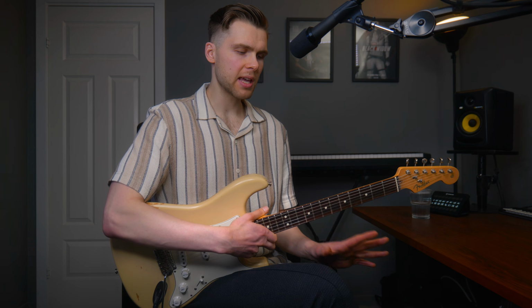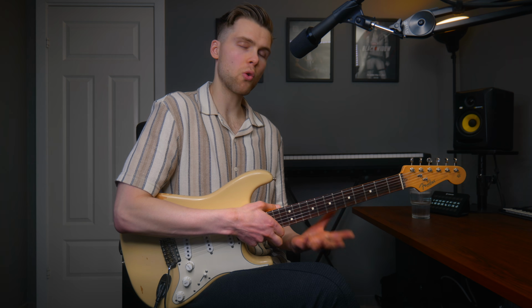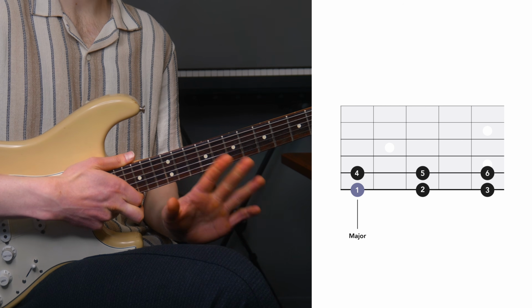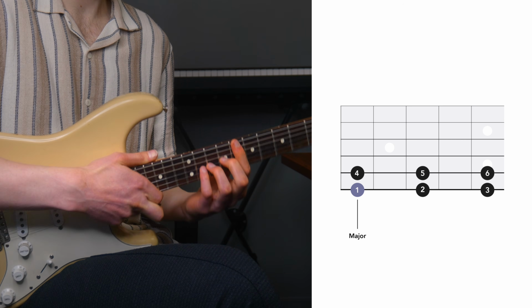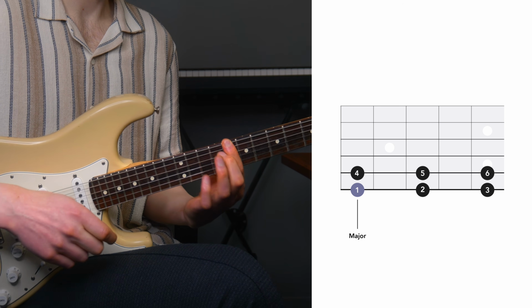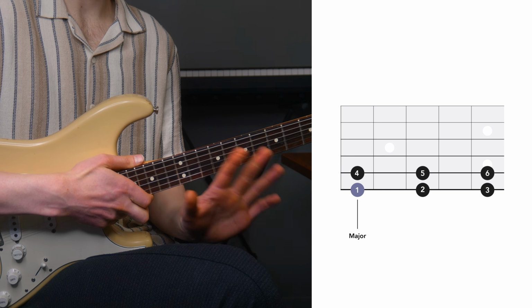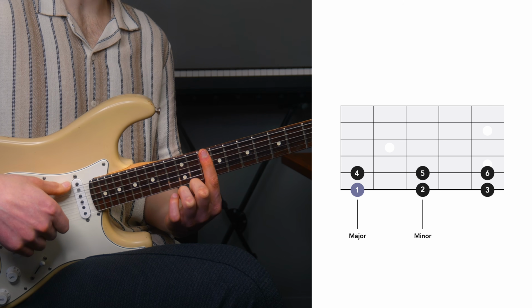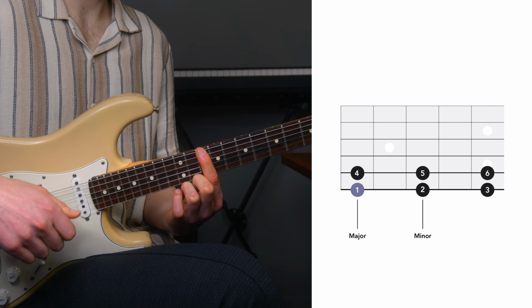Next, let's go to step number 2. And now we're going to add chords to this shape. The thing with a major scale is that we have something called the number system. That means each note of the scale has a chord that belongs to that note. So note 1 of this shape is always a major chord. I'm going through the chords very soon. Note 2 of this shape is always a minor chord.